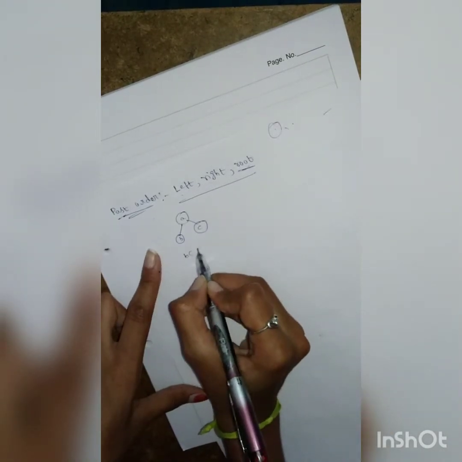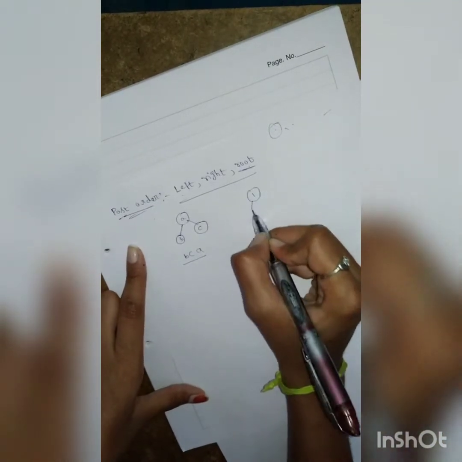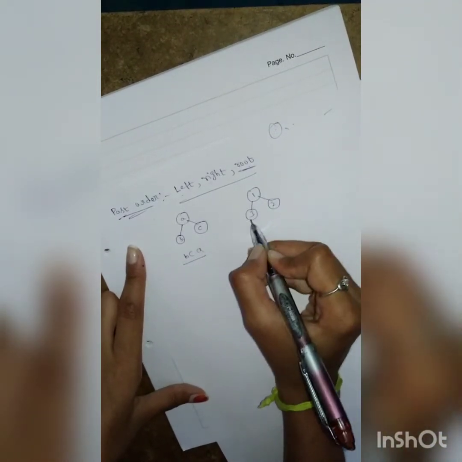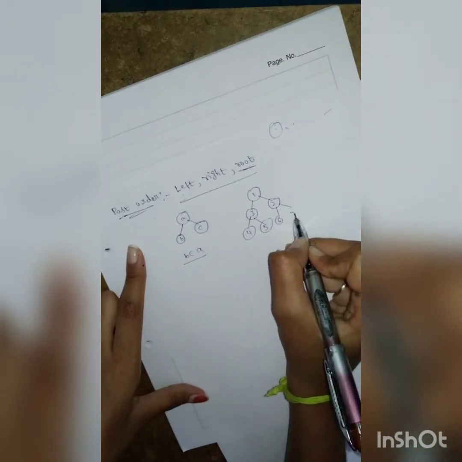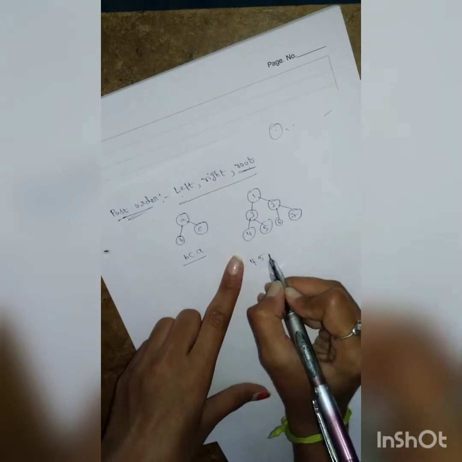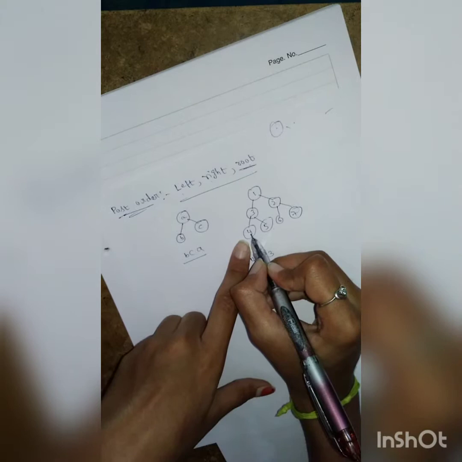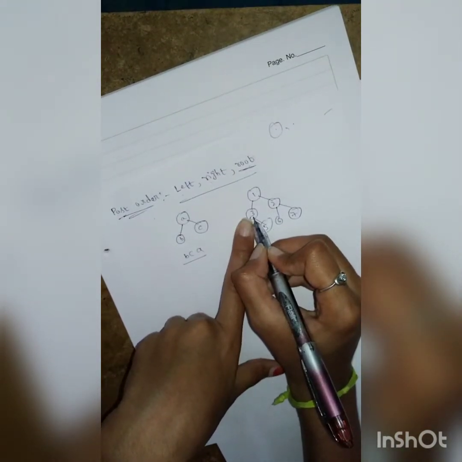Example, a small example, A, B, C. Left, right, root. So B, C, A. In this way it will traverse. Now 1, 2, 3, 4, 5, 6, 7. Left: 4, 5, 3. 4 left, 5 right, root 3.